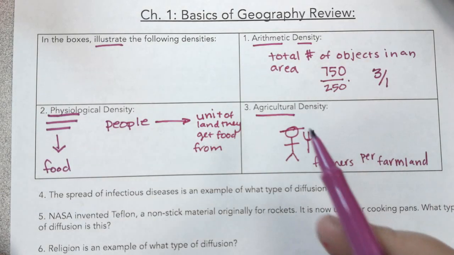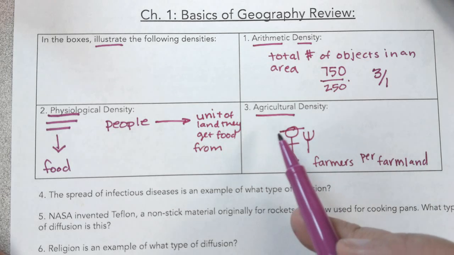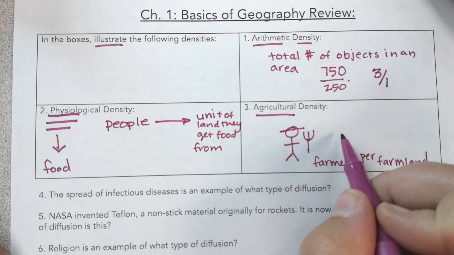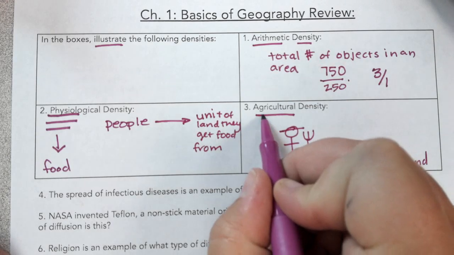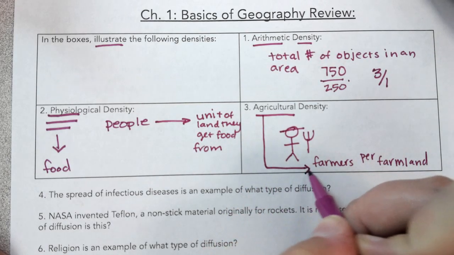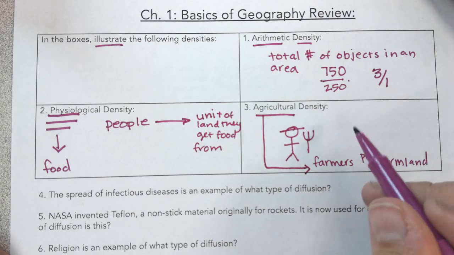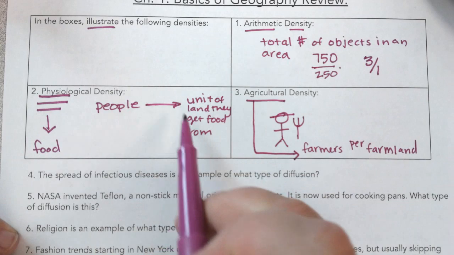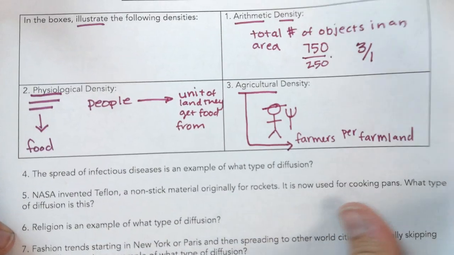Sorry, guys, that's kind of freaking out on me, but it should be better now. We're talking agriculture, farmers per unit area of farmland. That would mean when you are in the agriculture sector, what's your job? You're generally a farmer. Y'all don't stress out about these too much. These are just telling you basically what it is.